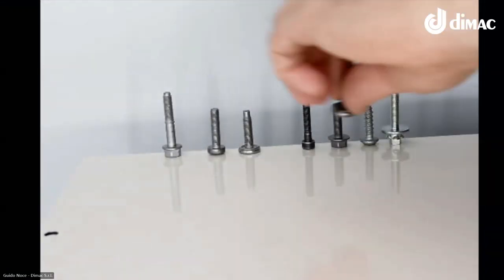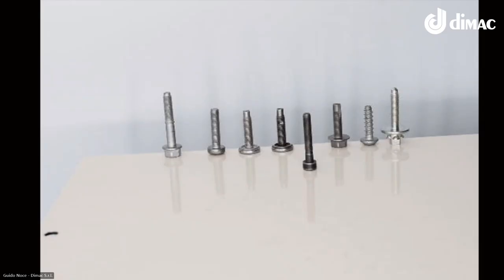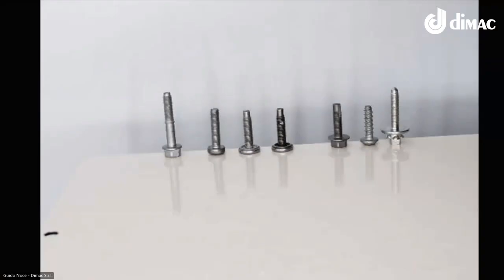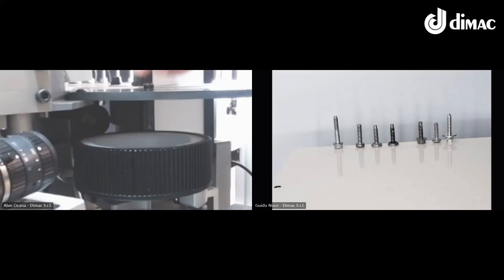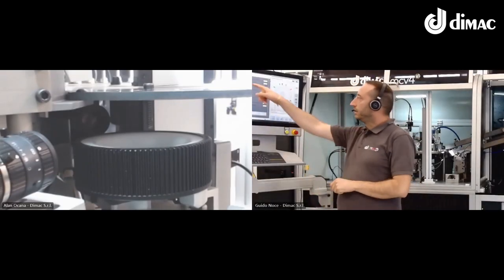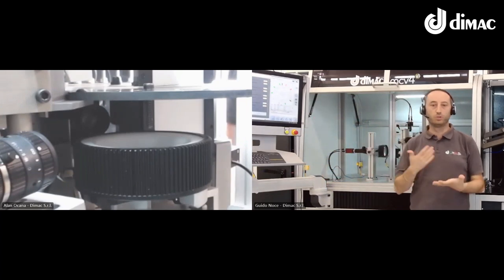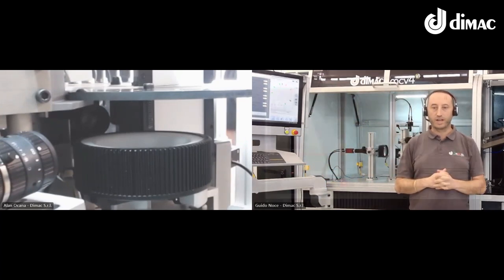Now we change our parts. This is a smaller part because this is an M5, a little bit longer, but with more or less the same color as the previous one. Also, these parts, you see that they have a small defect in the point of the part, and also this one is possible to use with the same training.